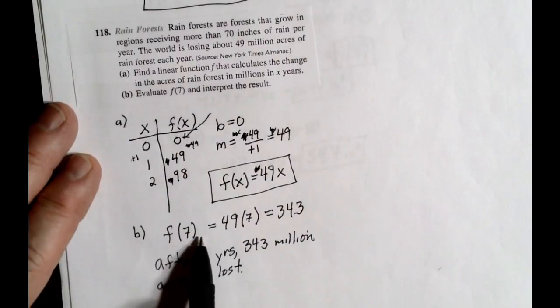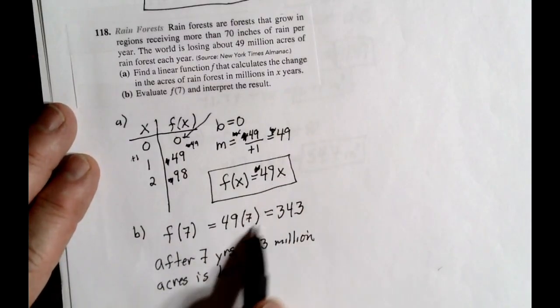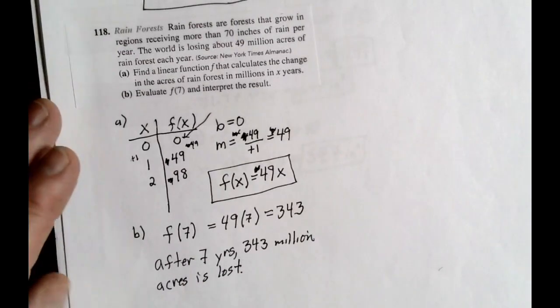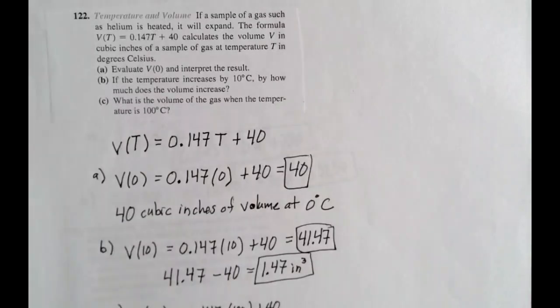Now they ask you what's f of 7. You plug 7 in there, you multiply it times 49, you get 343 million acres lost after 7 years.